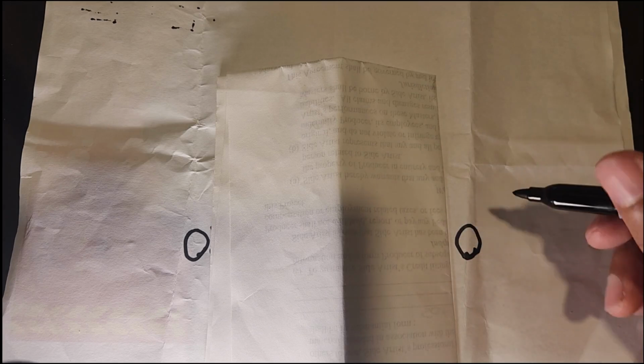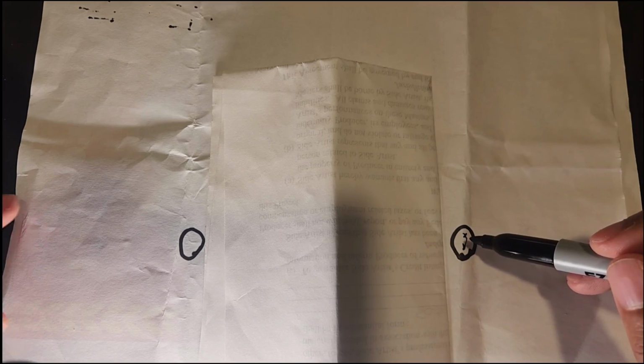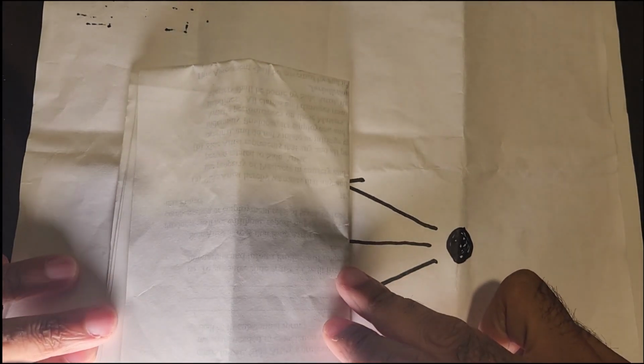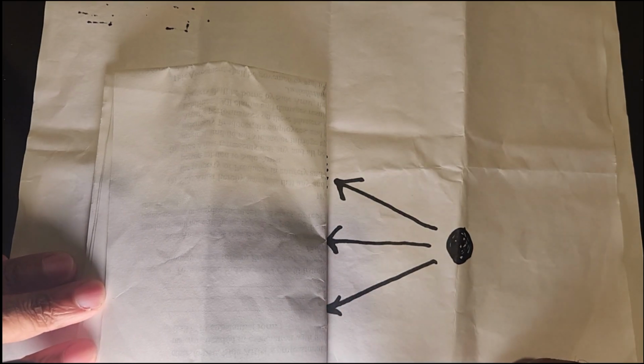All right. So we are now looking at two masses. We've got a mass over here and another mass over here. And when light radiates out of a mass, say this one over here, it radiates outwardly, kind of in all directions.